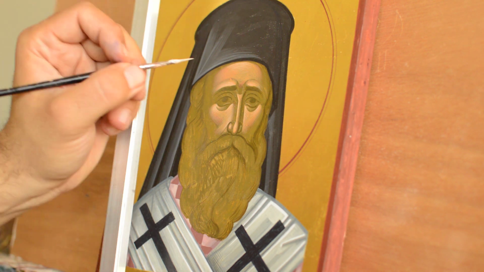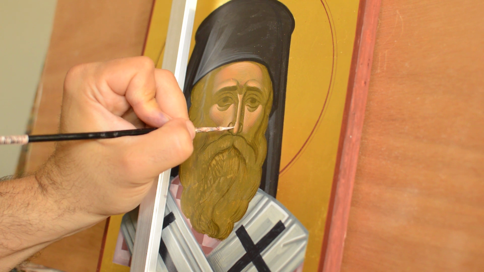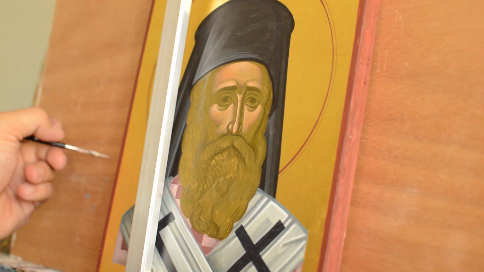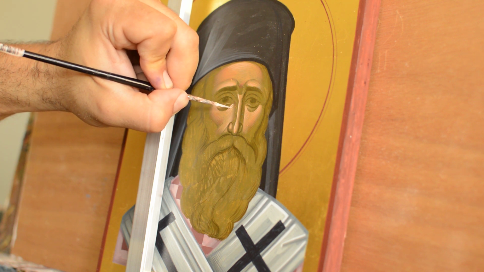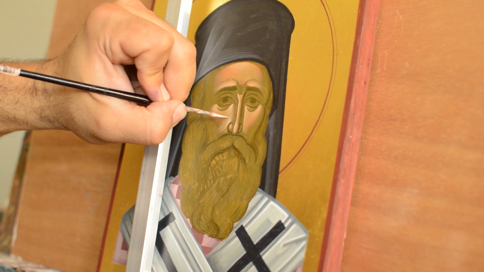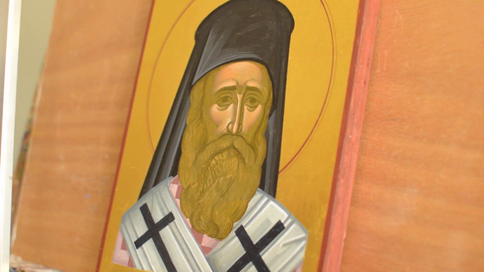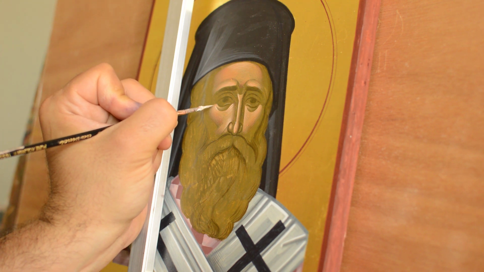So here, after I painted my γραψίματα, you see me painting the φωτίσματα of Saint Nectarius. I've already painted the first φώτισμα. Then I blended the first φώτισμα to my προπλασμός.